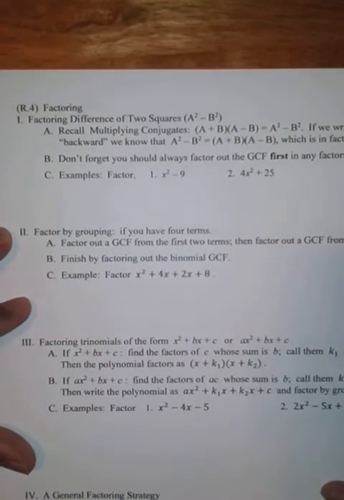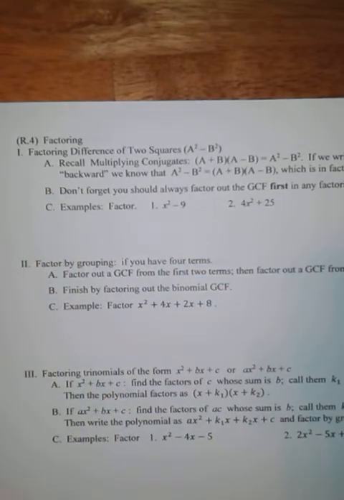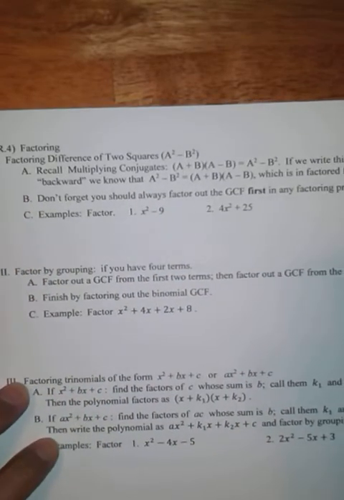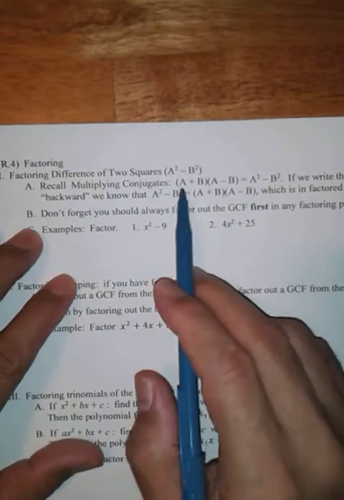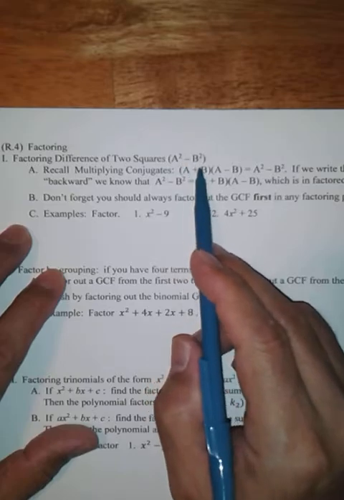Let us continue with R-4, which is factoring. And again, this is a review. This is not you learning to factor. This is kind of remembering how to factor. All right, so first we're going to factor the difference of two squares, which is a polynomial of the form a squared minus b squared.